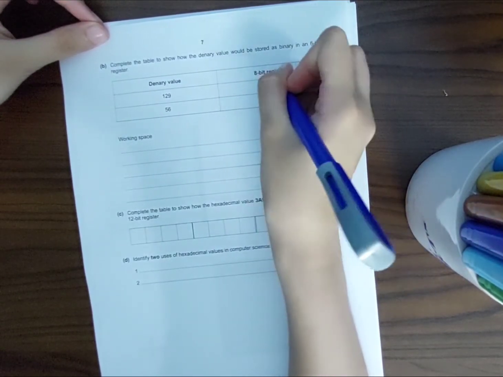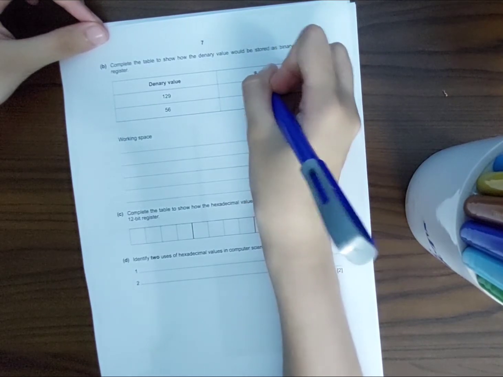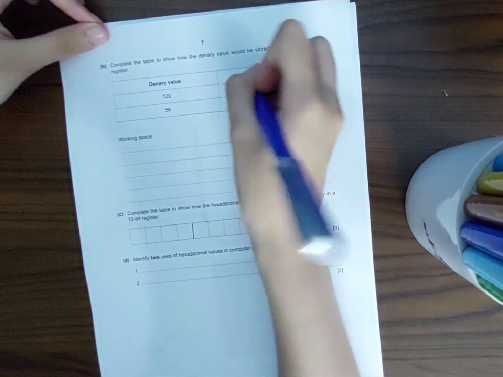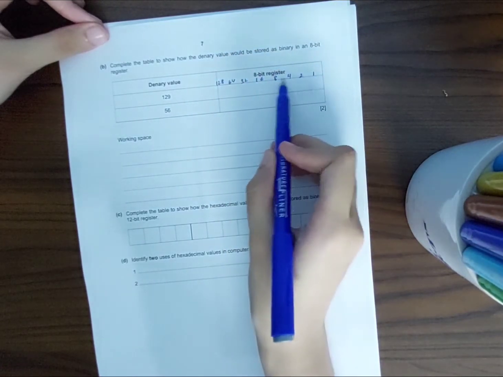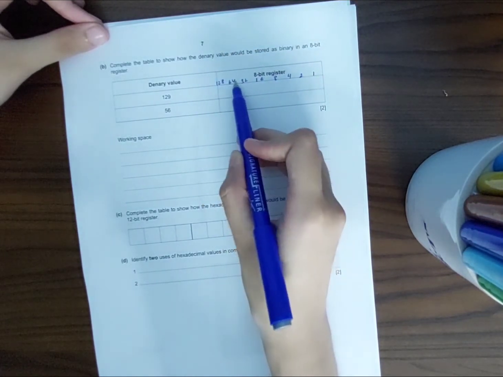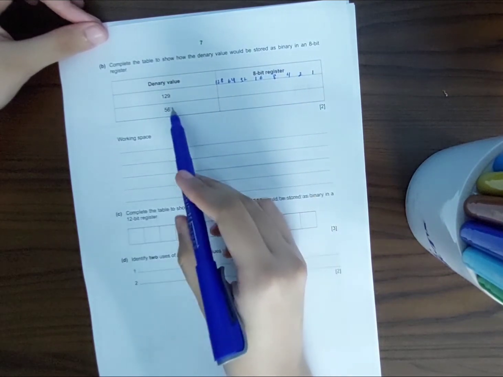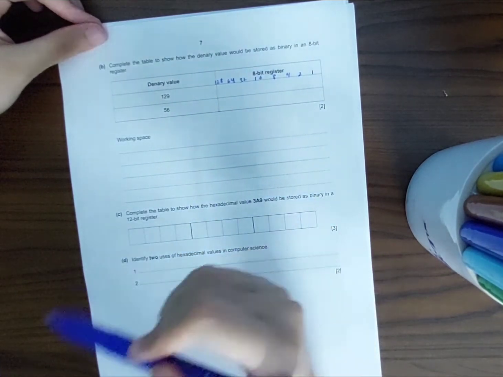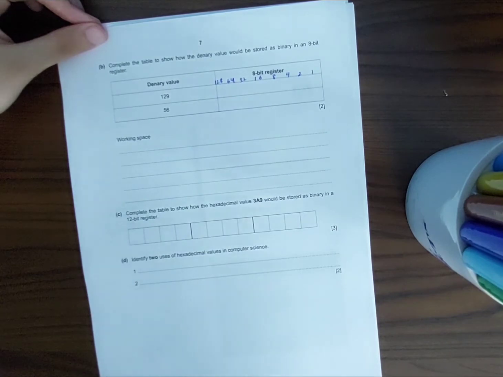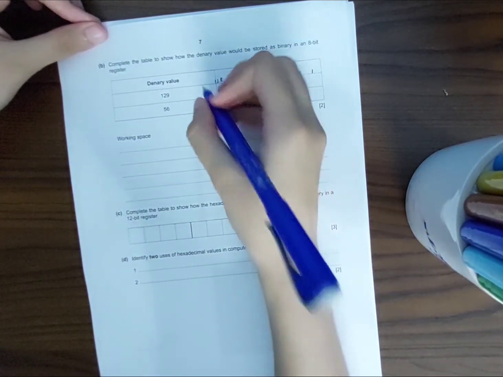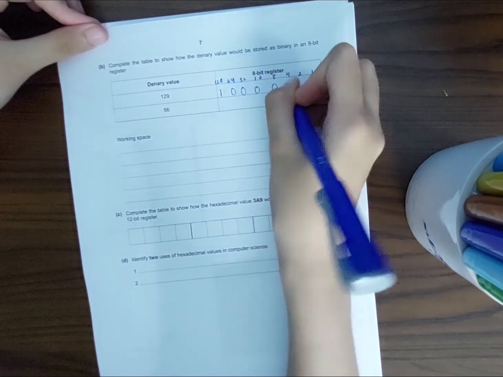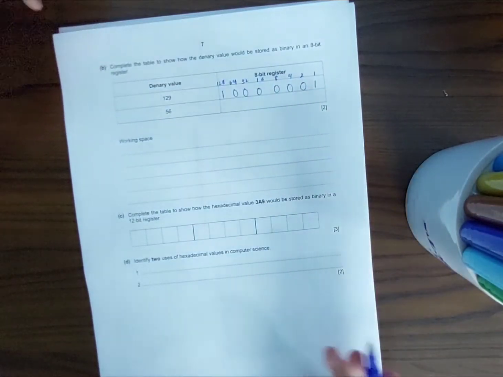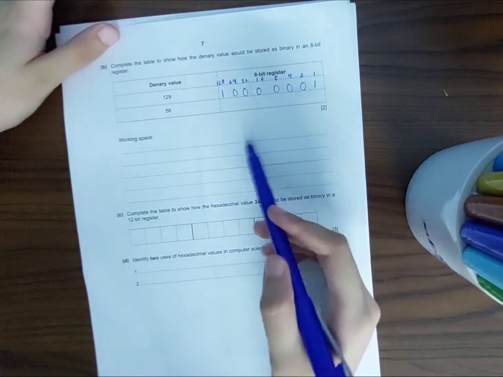So 1, 2, 4, 8, 16, 32, 64, 128, because these are 8 bits. So 1, 2, 3, 4, 5, 6, 7, 8. You need to go till 128 only. Now it is 129, so it's pretty simple: 128 plus 1 is 129. So just 1 over here. We ignored the zeros; I'm just writing them to make it an 8-bit value. Of course, I cannot leave this place empty.